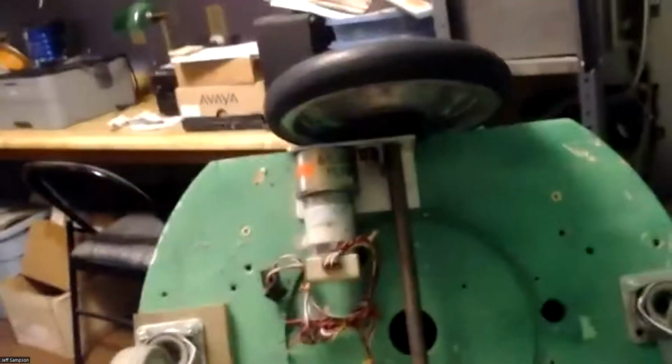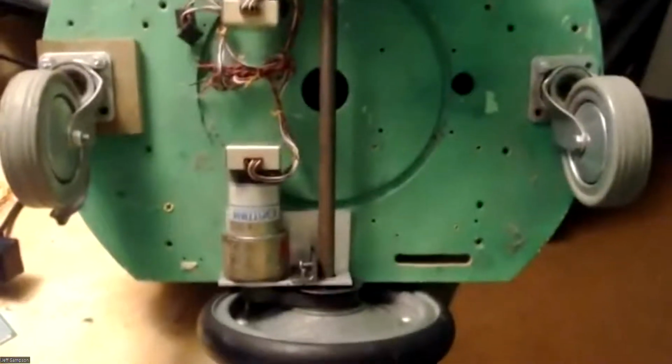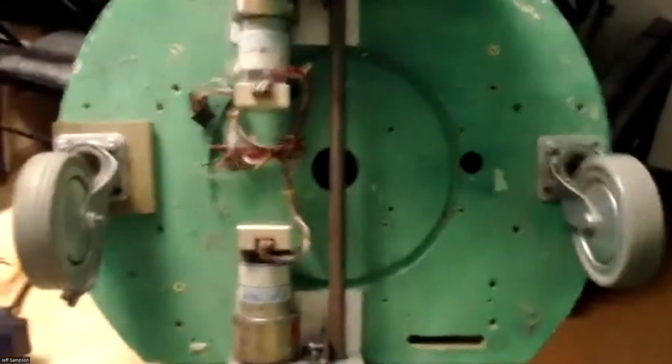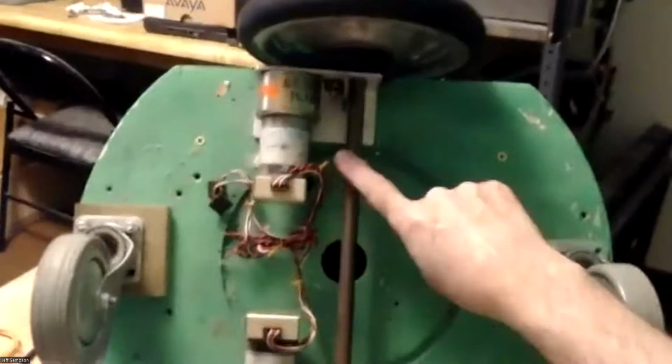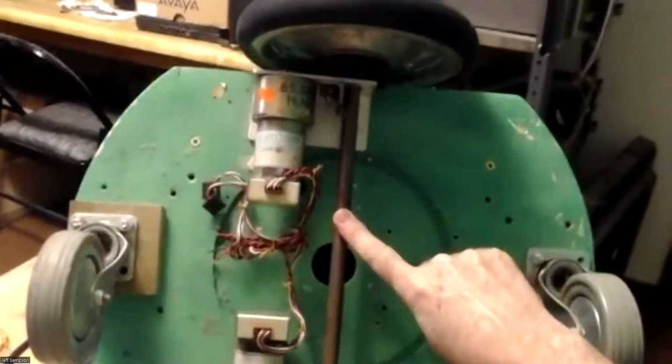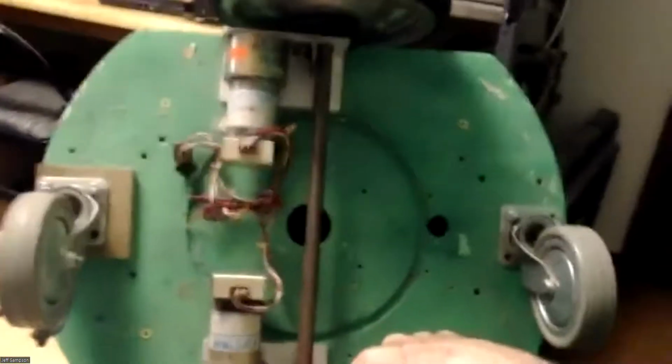So I've got this thing. This is one of my old robots. It's just a piece of round plywood, and it's got caster wheels on the front and the back. Then it's got a shaft across the middle. This is just a piece of 1/2 inch rod from the hardware store. And then I've got some aluminum brackets that I made, and then the motor itself.